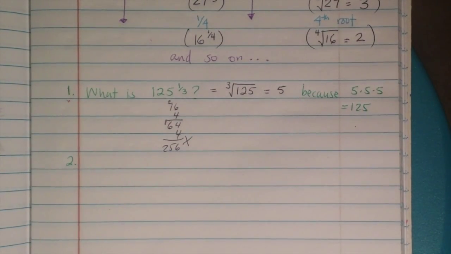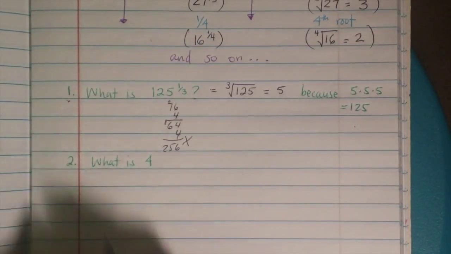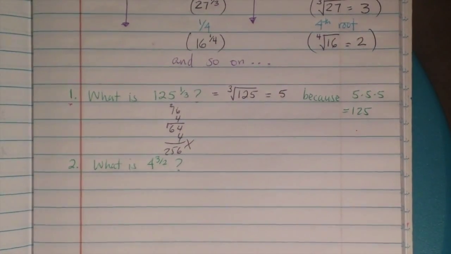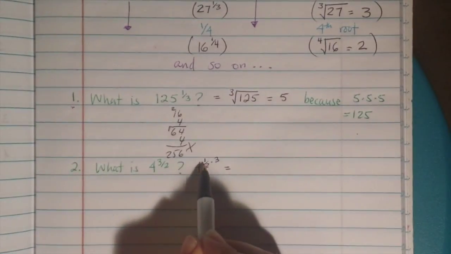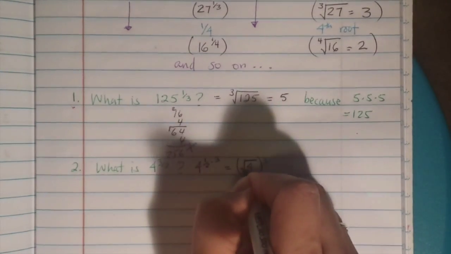Let's look at a different kind of question. What is 4 raised to the power of 3 over 2? So this is not 1 over something, but there's a number on top. So we're going to split this up into a fraction and a whole number. So 1/2 times 3. And then we write it with the root sign. So 1/2 is square root and to the power of 3.